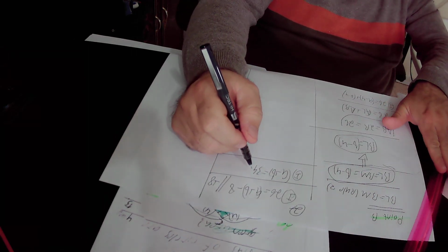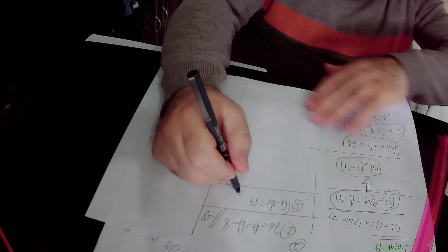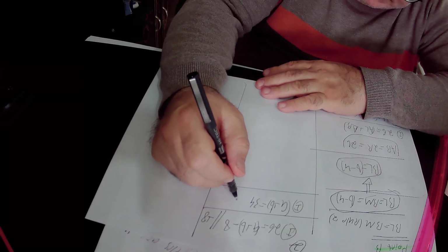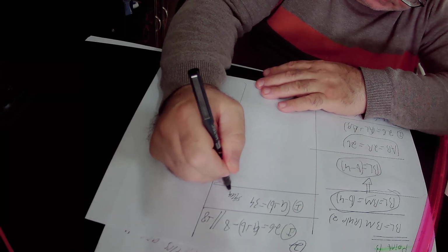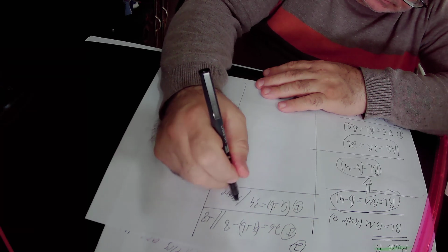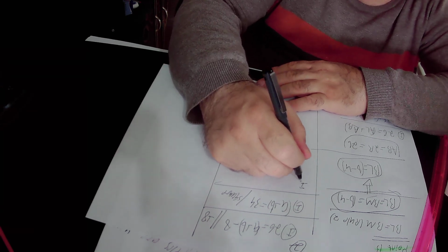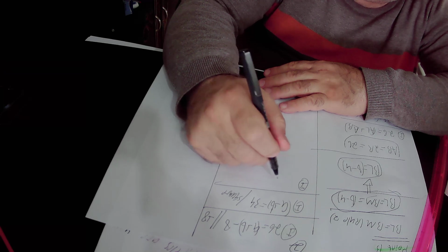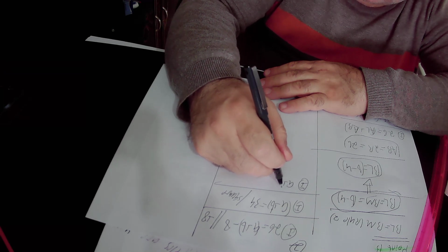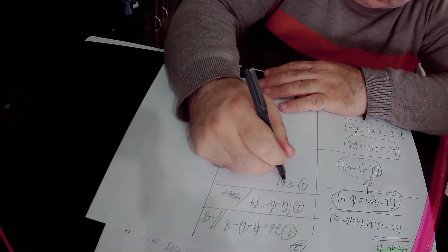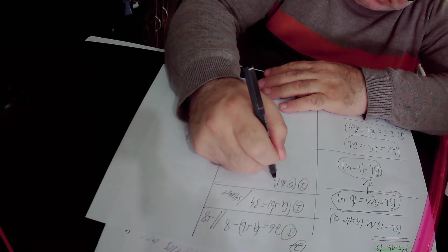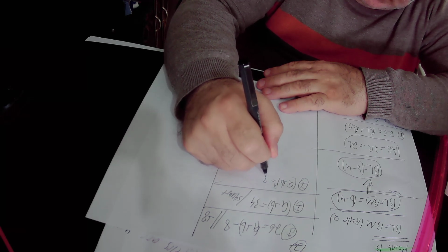So here we square this equation, equation number 1. And we'll get that according to equation number 1, A plus B squared equals 34 squared.